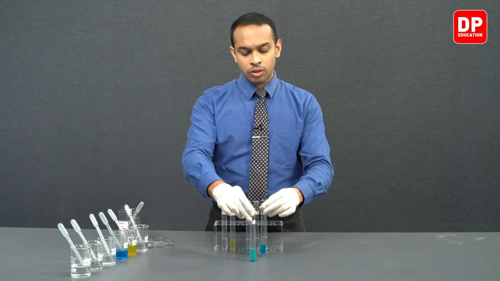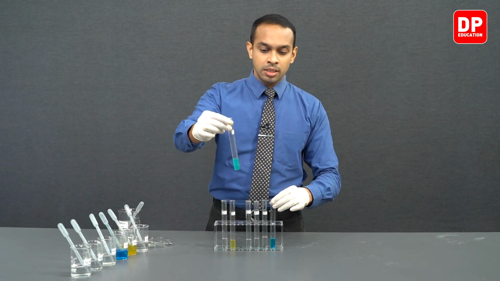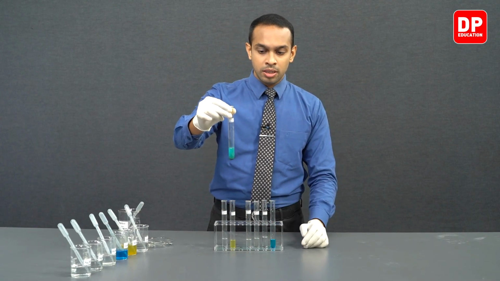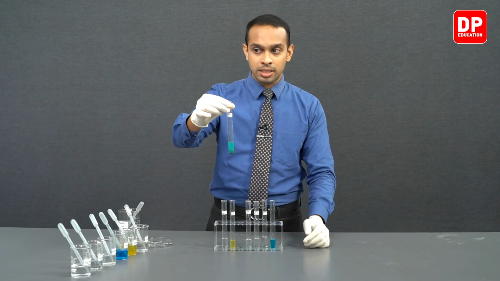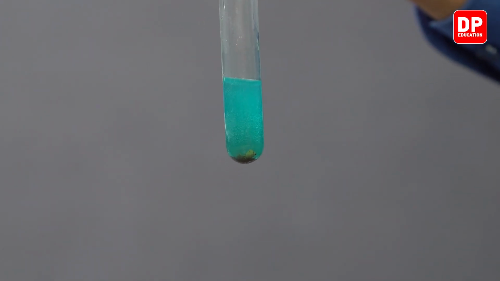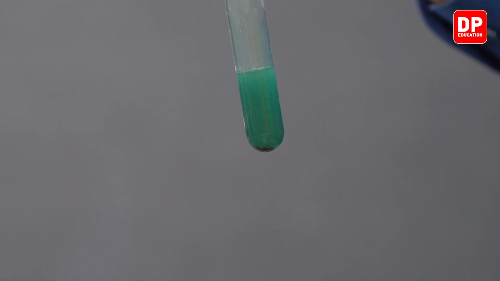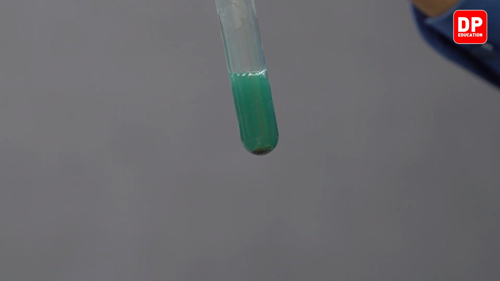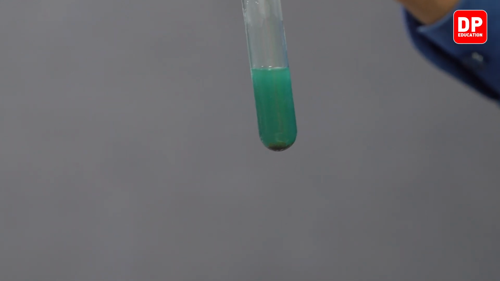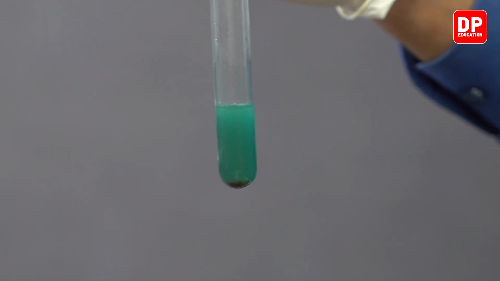The copper sulfate that was added with the lead metal has a brown color precipitate at the bottom. You can observe it when you mix the solution a little bit. You can see that there is a brown color precipitate at the bottom of the copper sulfate solution.